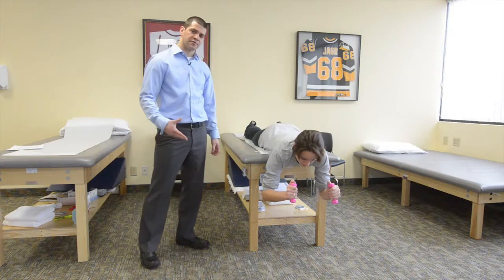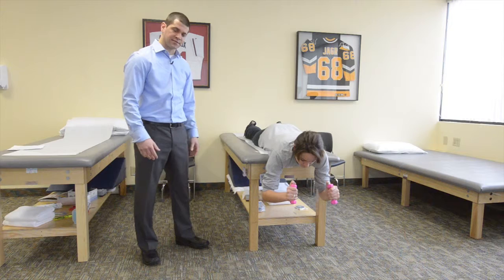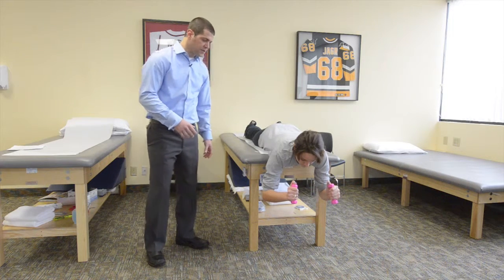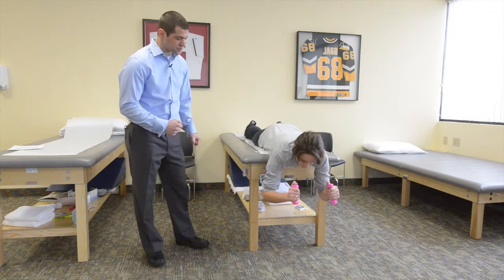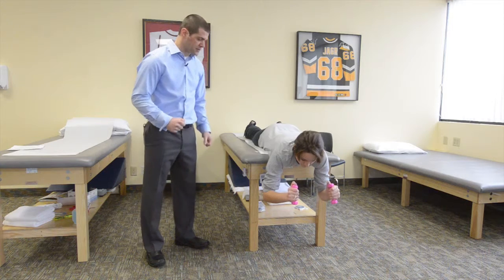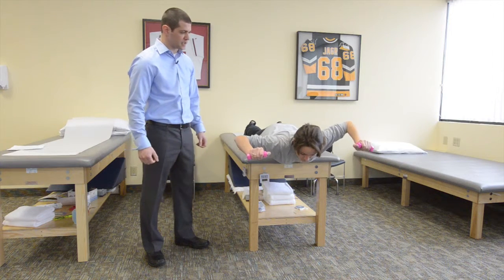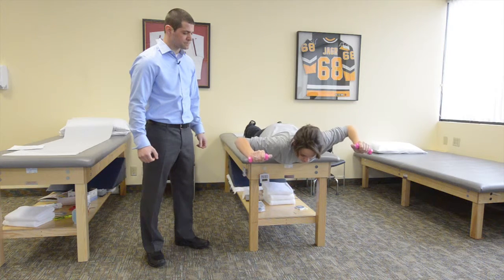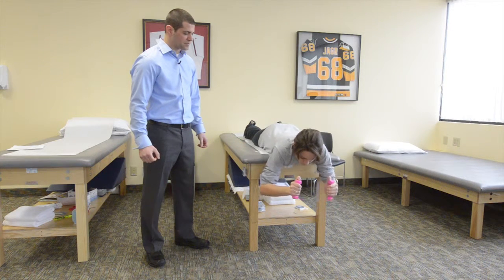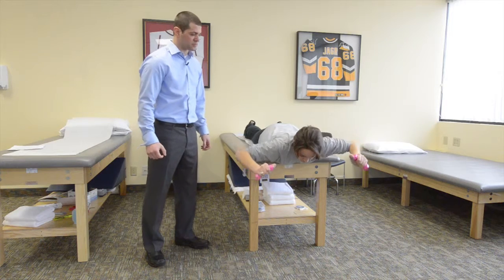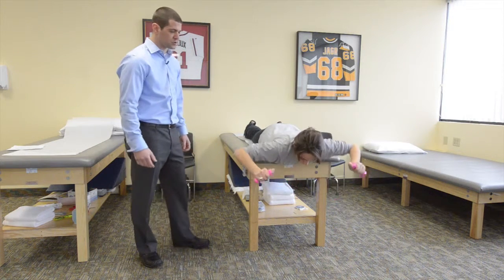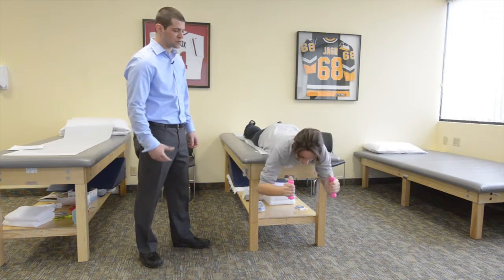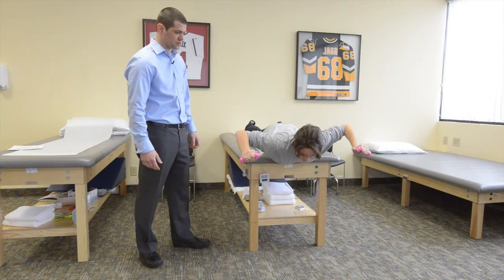So the next series of exercises we're going to do are all prone exercises. The athlete's going to be laying on their stomach. The first one is what we call a W. So with the elbows bent at 90, the athlete's going to lift up and pinch the shoulder blades together and then bring the arms back down. Again, Becky's using a 1 pound weight for this exercise. A few pounds should be okay with this. And again, 3 sets of 10 repetitions.